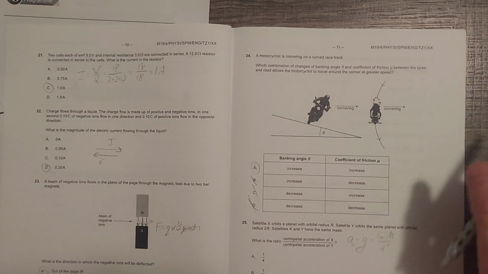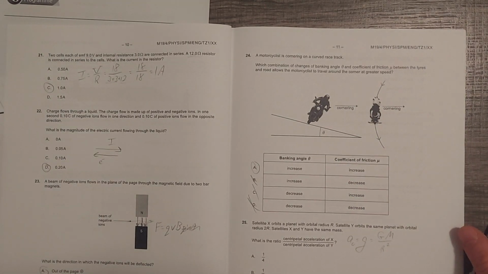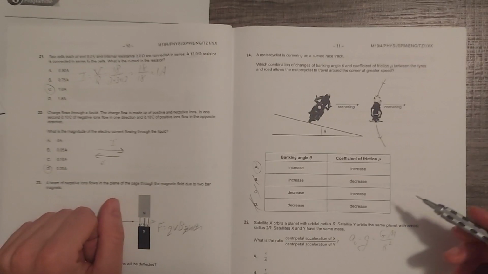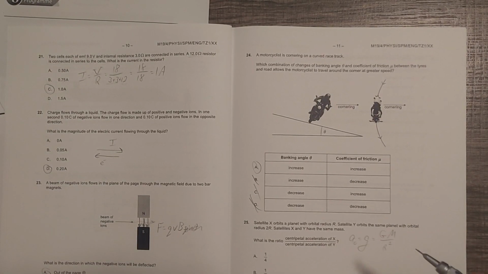And then the banking angle, a high banking angle also increases the speed at which you can take a turn, as we discussed briefly. Banking angles aren't really heavily covered in this class, so we only cover them very briefly.